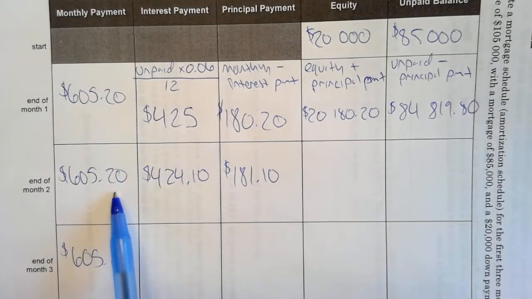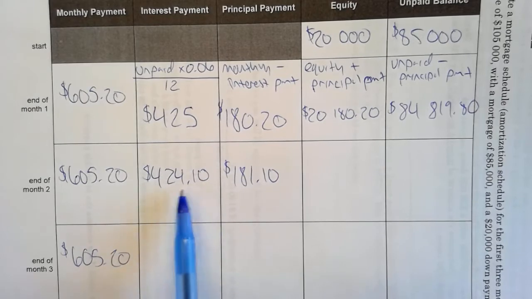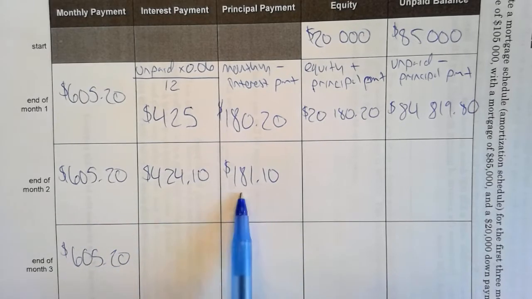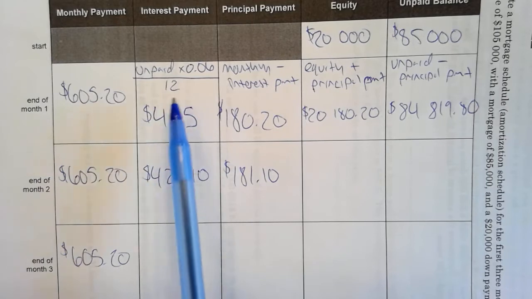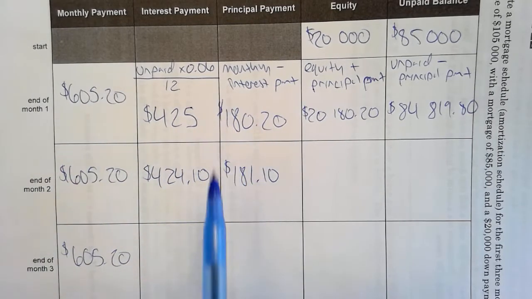So now we paid the same amount. The same amount came out of our checking account. Most of it still went to interest. A little bit went towards actually paying off the loan. But it's a little bit less towards interest and a little bit more towards principal. And every month that's how it's going to happen. A little bit more and more and more towards principal.